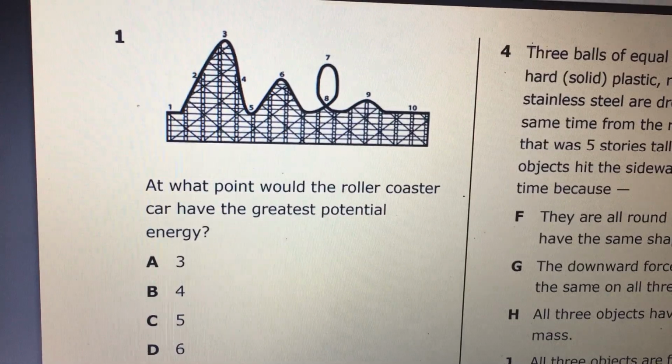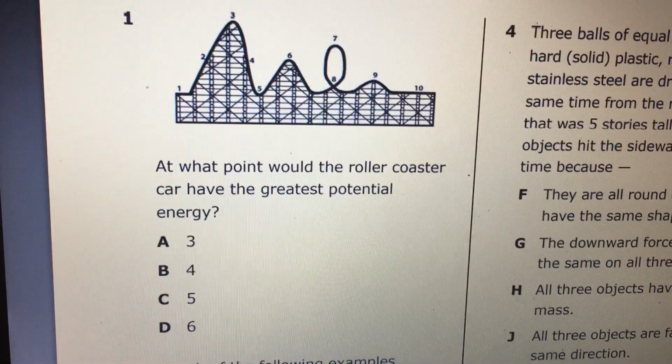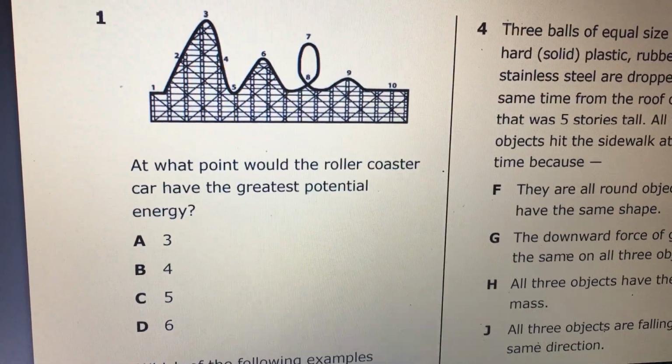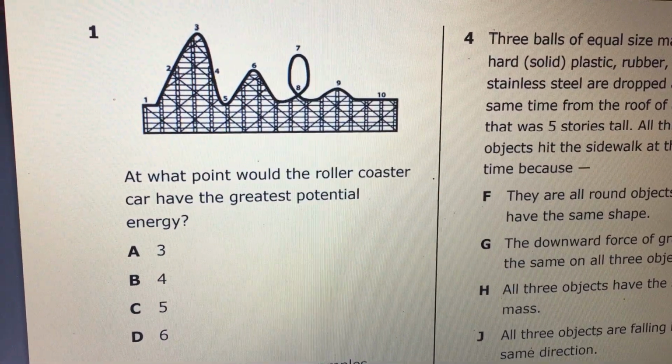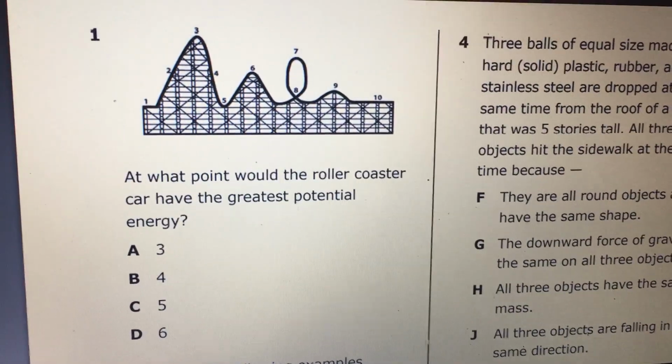At what point would the roller coaster car have the greatest potential energy? A, at point 3, B, at point 4, C, at point 5, or D, at point 6.